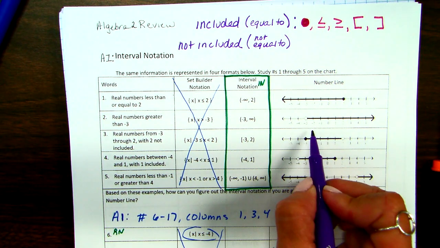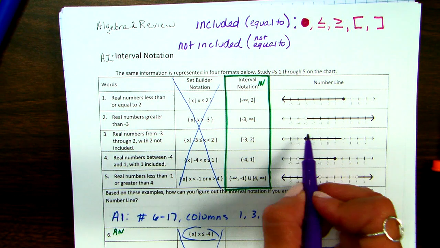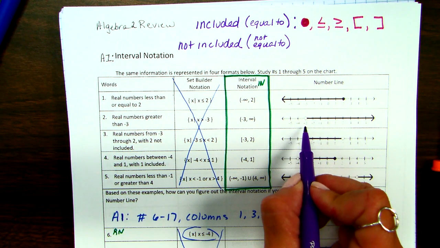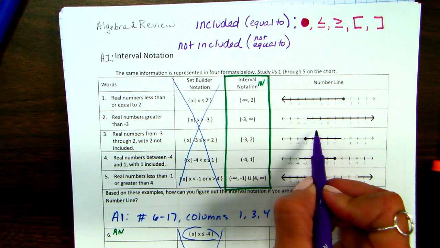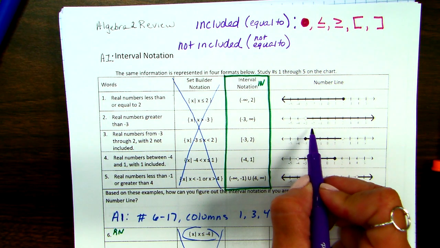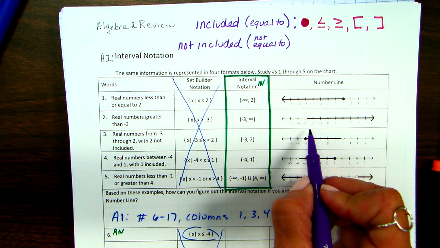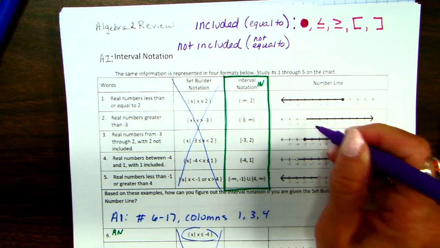So why don't we just say then greater than -2? Why do I put an open circle on -3 versus just jumping to -2 and putting a closed circle? Why don't I do that? Does anybody know? Why can't I do this instead?